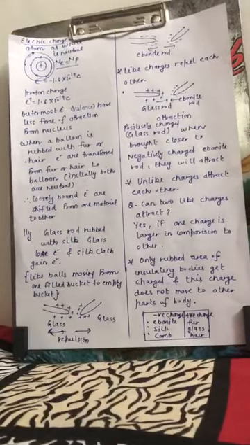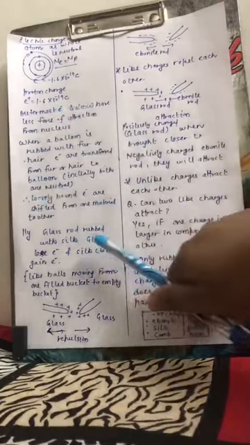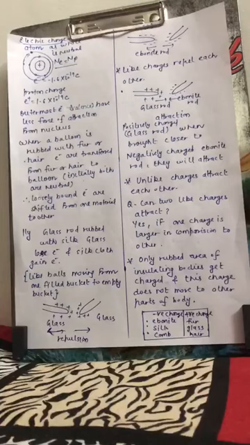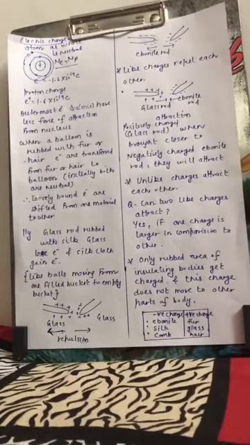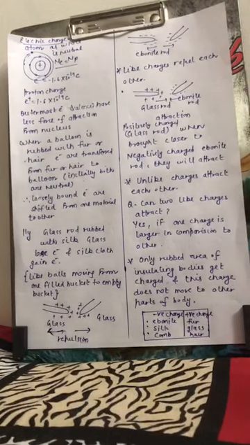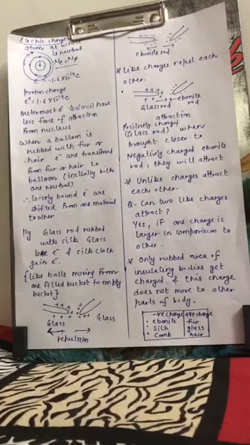Now we have to come to some basic properties of charges. When a glass rod is rubbed with silk, the glass loses electrons and the silk cloth gains electrons. You can relate this to two buckets, one filled with balls and another empty. When we transfer the balls from one bucket to another, that is like electrons shifting from one atom to another. So the glass rod will acquire positive charge on rubbing with the silk cloth.